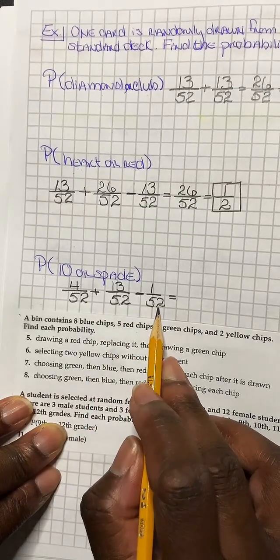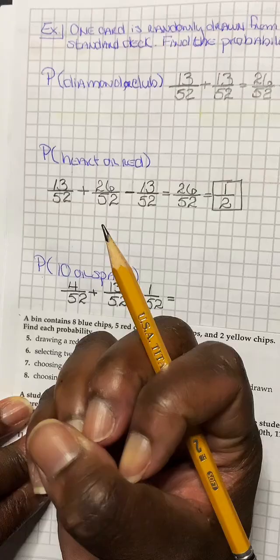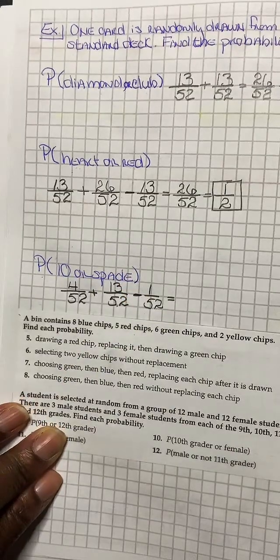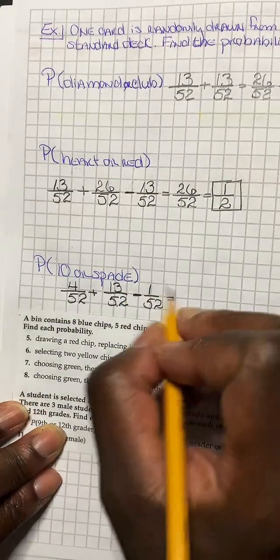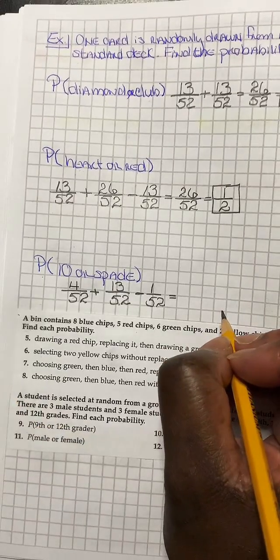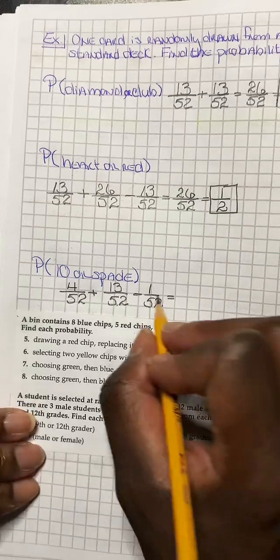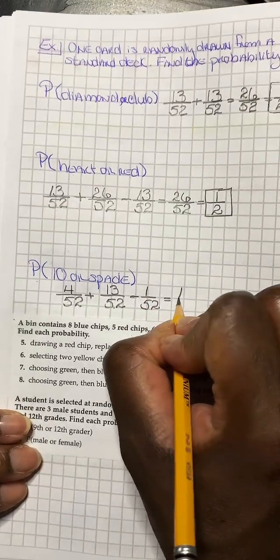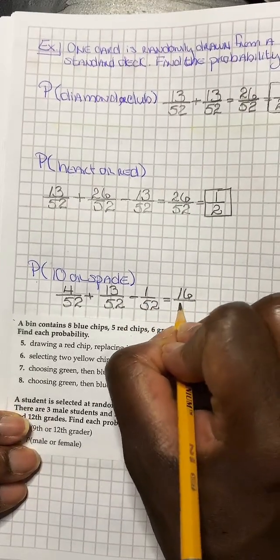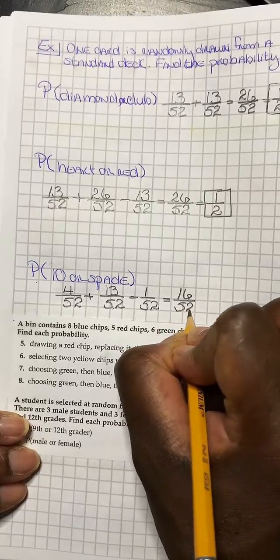So we need to subtract that out, where they have both criteria put together. So 4 plus 13 gives me 17. 17 minus 1 gives me 16. So 16 out of 52.